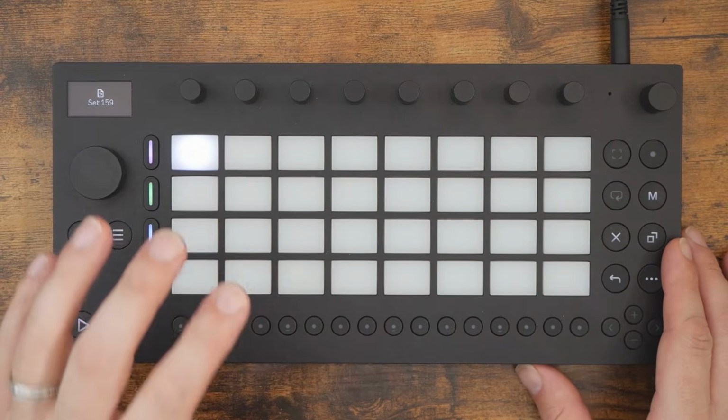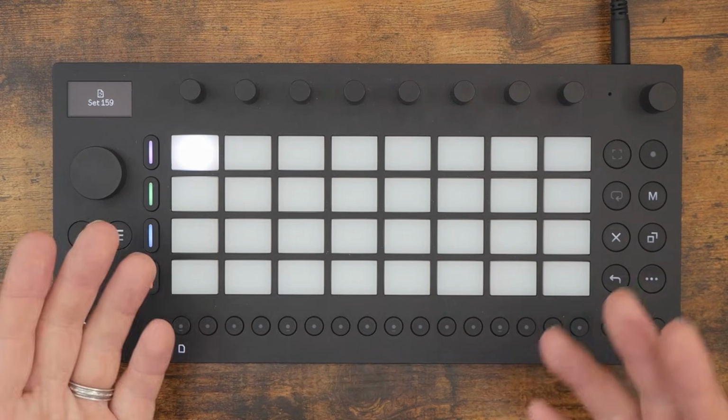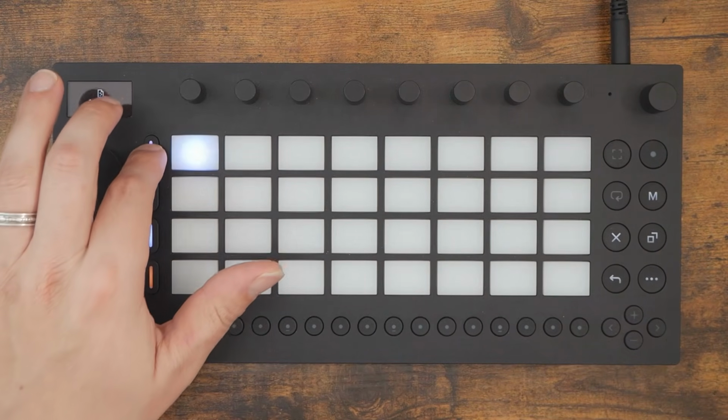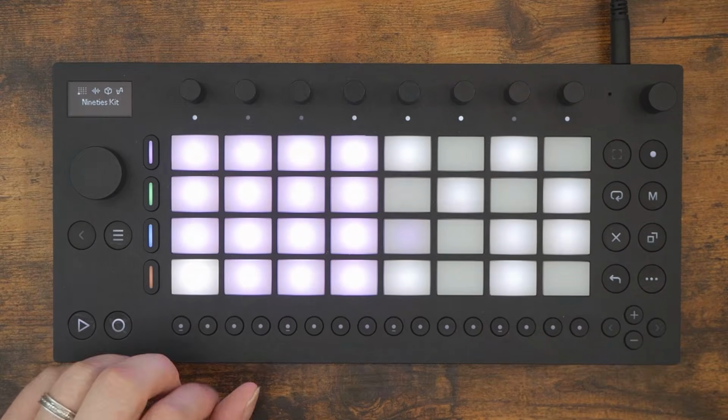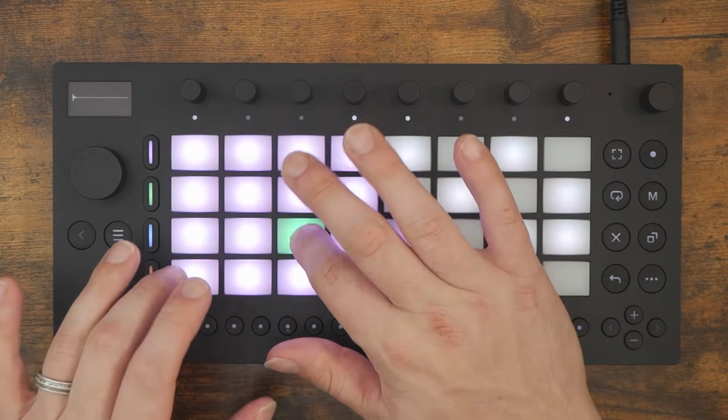However, those are not the only features in the update. To showcase the other major feature of the update, let's go into our first track here, which is a drum kit. It is 90s kit. I love this one.